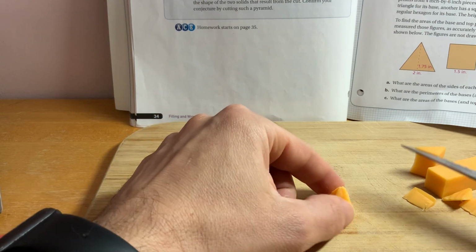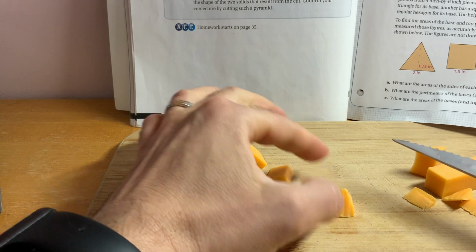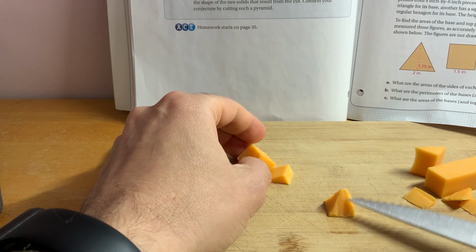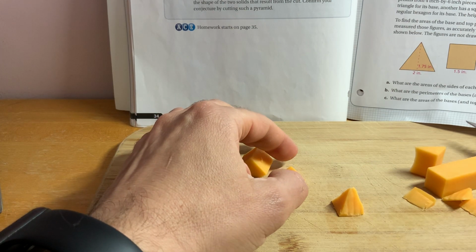Anyway, explore this a little bit. I didn't look at question number 1. But yeah, try the rest of that problem out, and I hope you have an awesome Thursday.